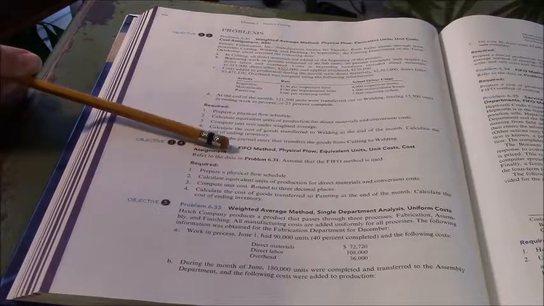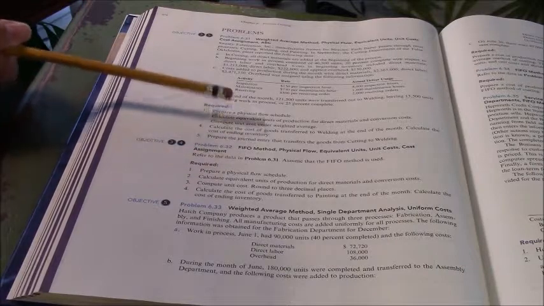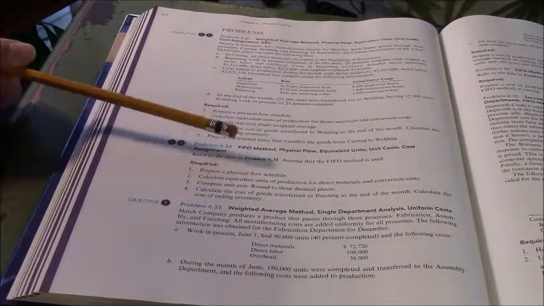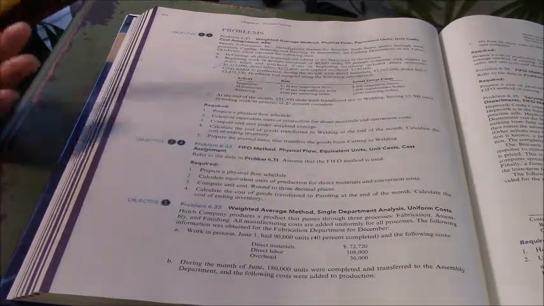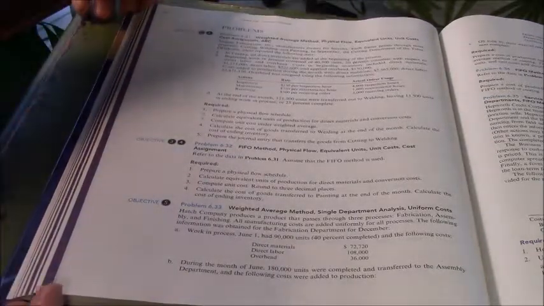easy to imagine that the price of metal could increase, or that the direct labor would get a pay raise or something. So it's easy to imagine that work in process is not all equal, right? So let's do FIFO and see how that works. Exact same situation as before.